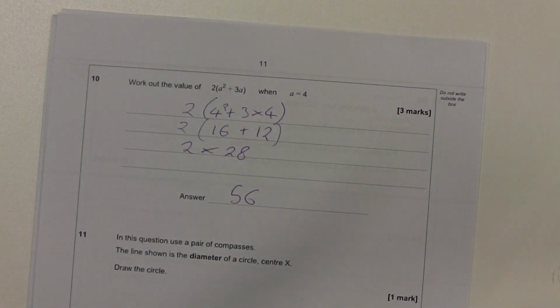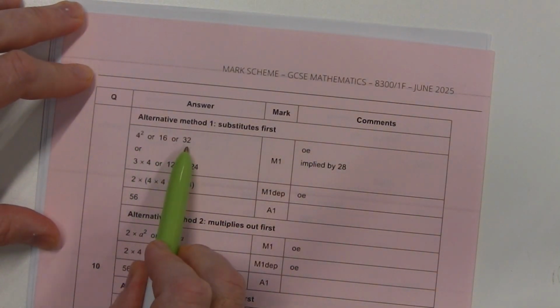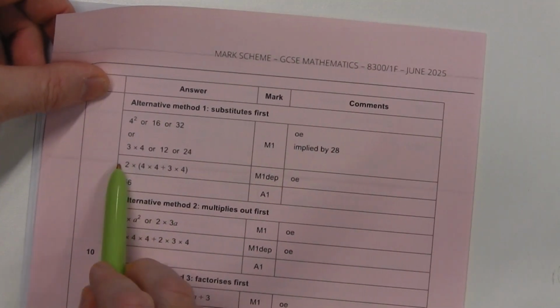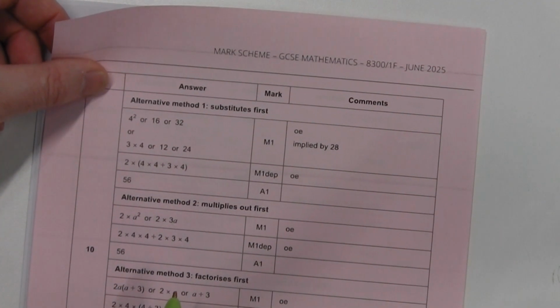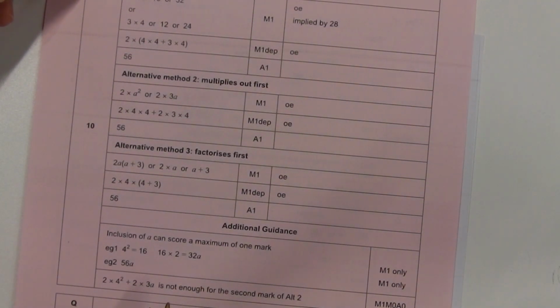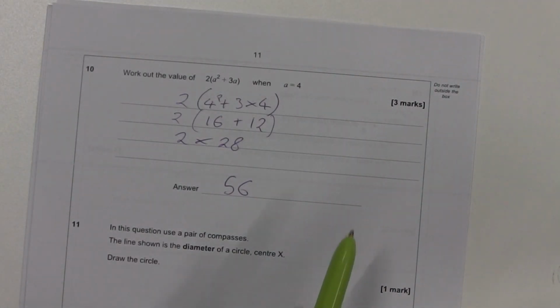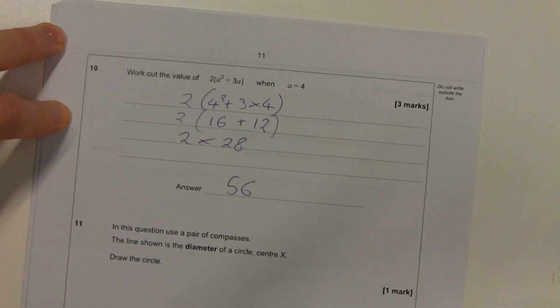Again, it's one of those questions that when we look at the mark scheme, there are various things they want to see. So the 4 squared, or 16 or 32. If we're working with those, and then the multiplication, the actual solution itself, and then the answer. There's a bunch of different methods for these, but as long as we're hitting those signposts, it's all about showing them the work to gain the marks. 3 marks, we can see it's clear there.